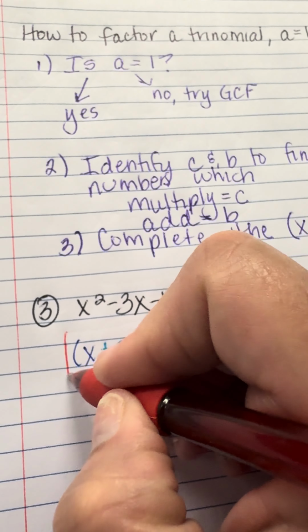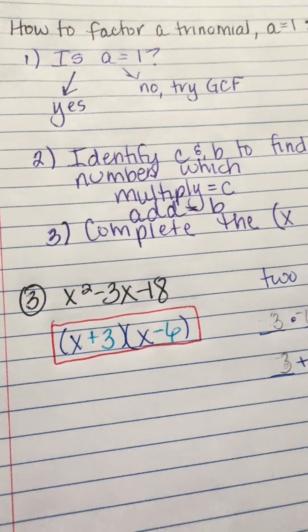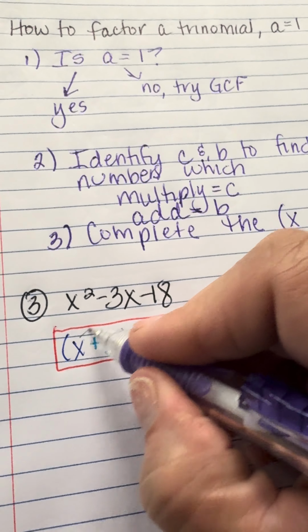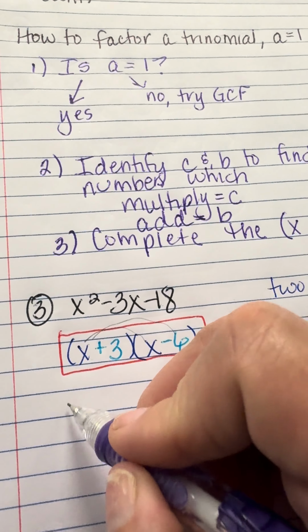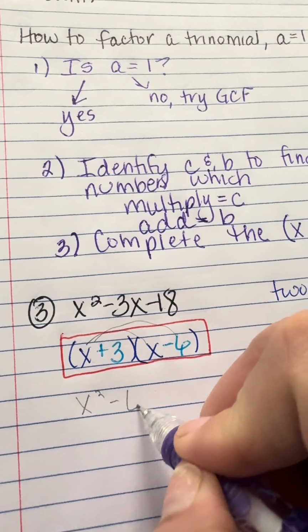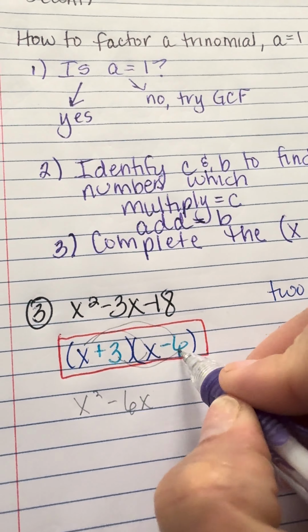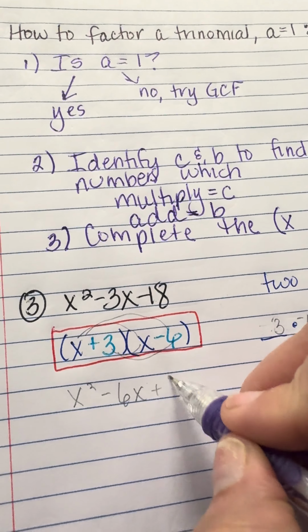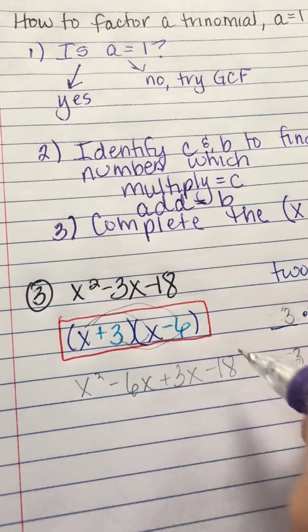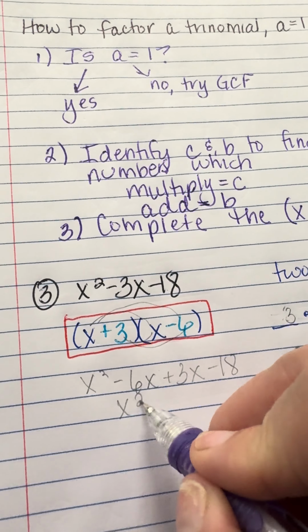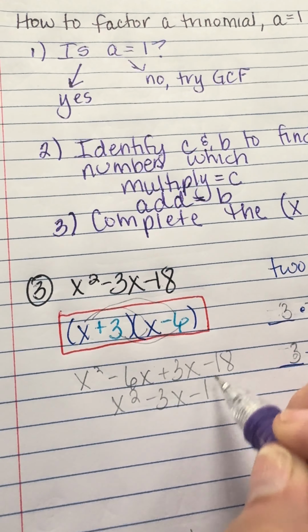And then if I was to multiply that out, I would do x times x and x times negative 6, and then 3 times x and 3 times negative 6. Combine my like terms, and there we go.